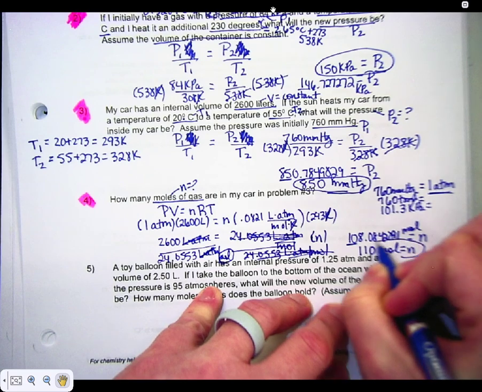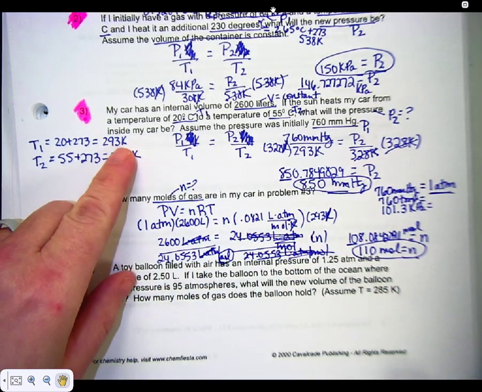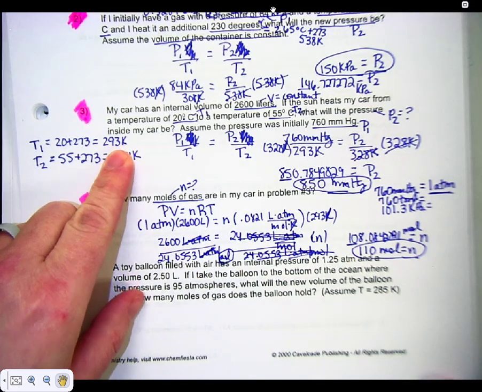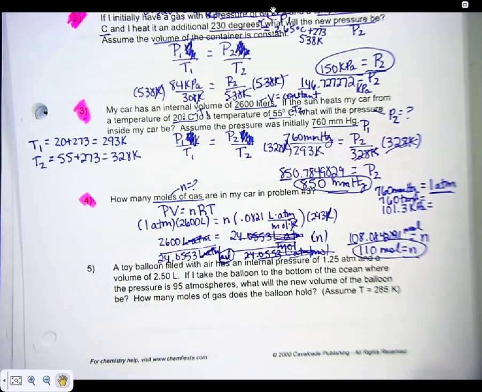So in your car, if you have it at a temperature of 20 degrees Celsius or 293 K, if the volume of your car is 2,600 liters and the pressure is 1 atmosphere, which is atmospheric pressure, then you have about 110 moles of gas in your car.